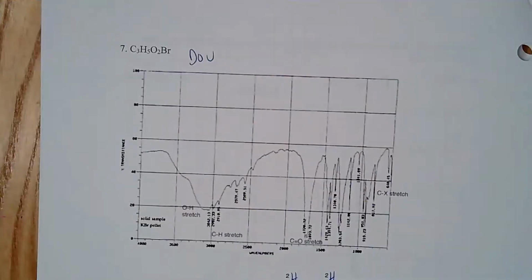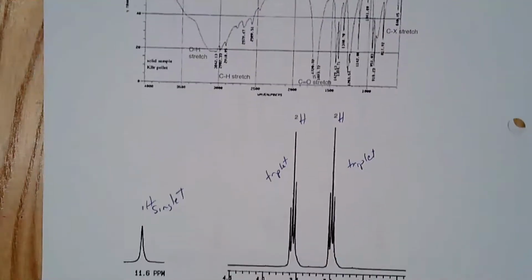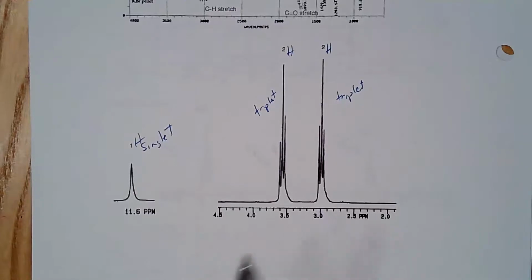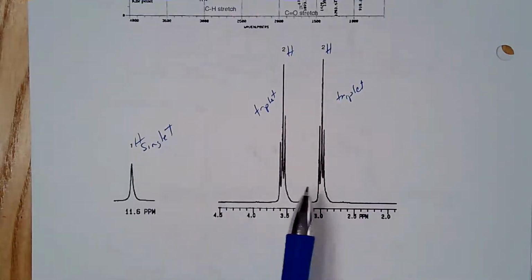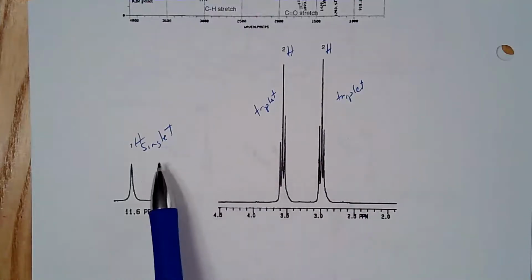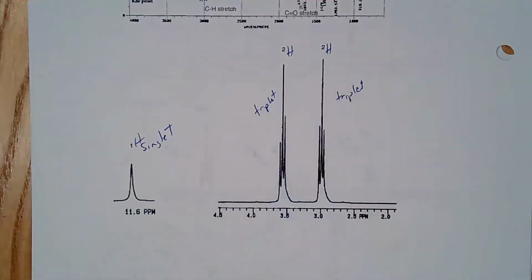All right, so number 7, okay? So number 7, if you can't tell, this peak over here that's around 11 ppm is a singlet, and then you have a triplet and a triplet. And again, the numbers on top tell you how many hydrogens there are.